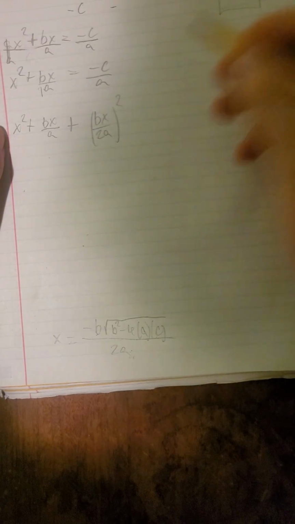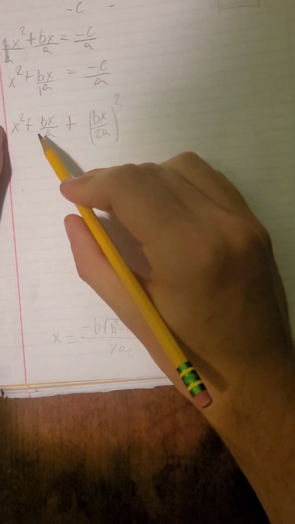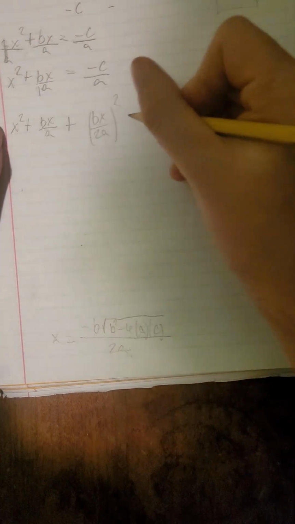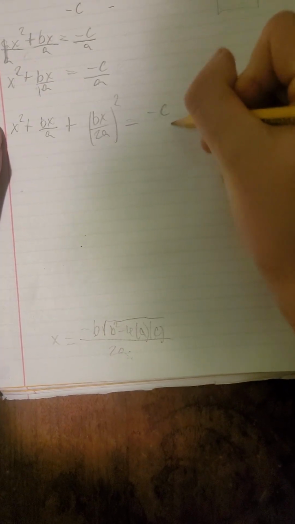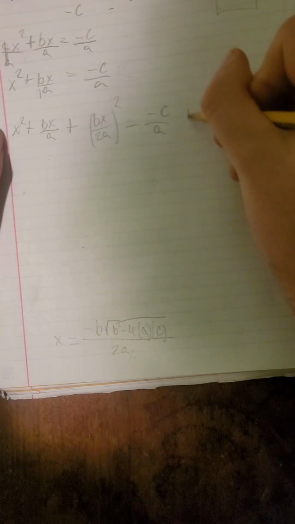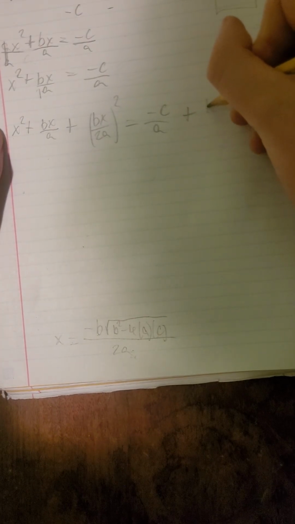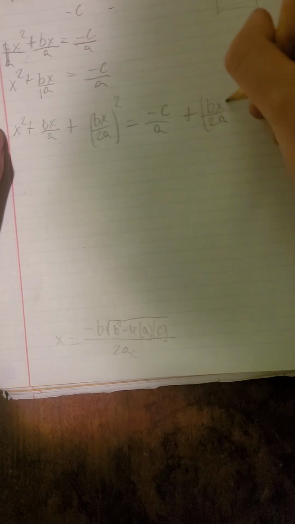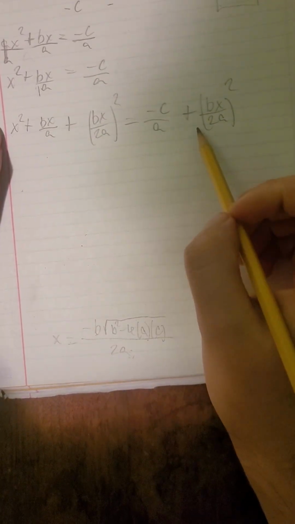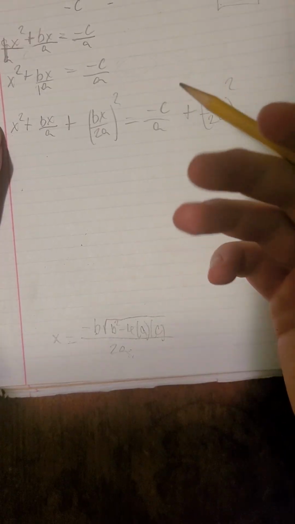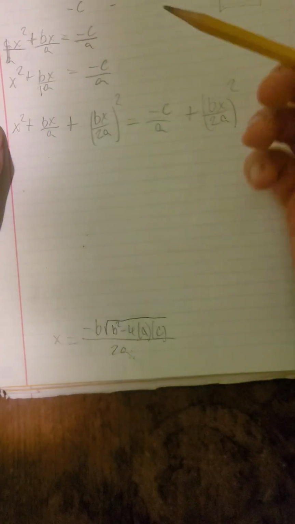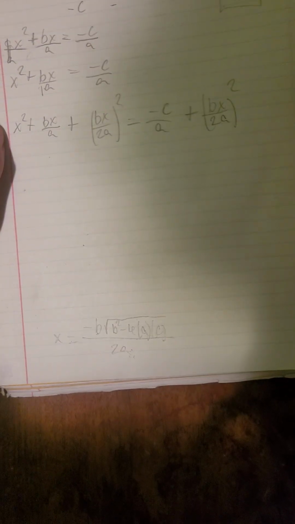squared. And since you're adding this to the left side of the equation, you also have to add it to the right side, so over here. So equals negative c divided by a plus bx divided by 2a squared. Good. I effectively just added the same number to it, so I didn't change it. So it's still the same.